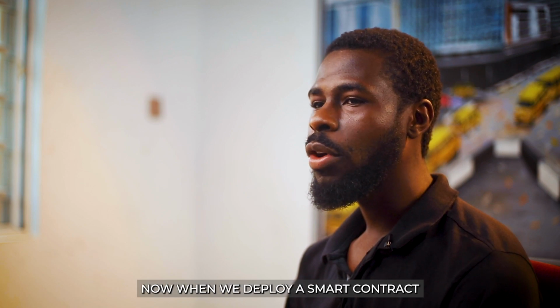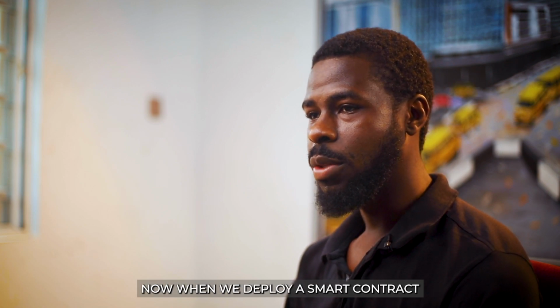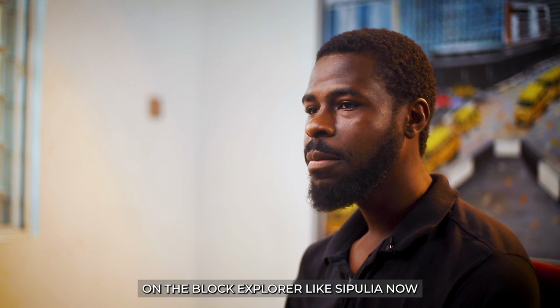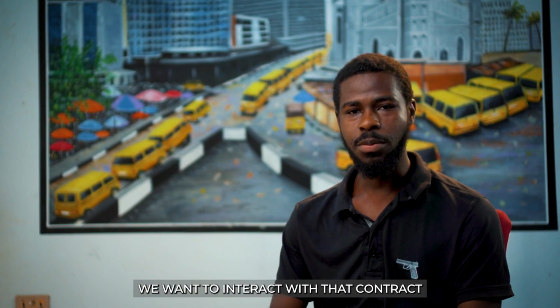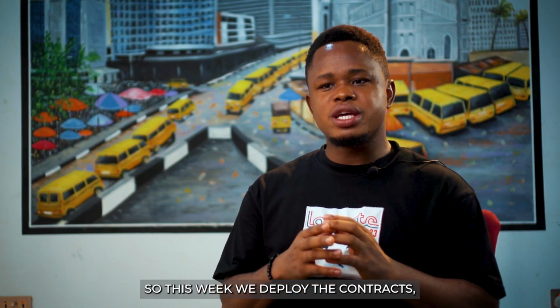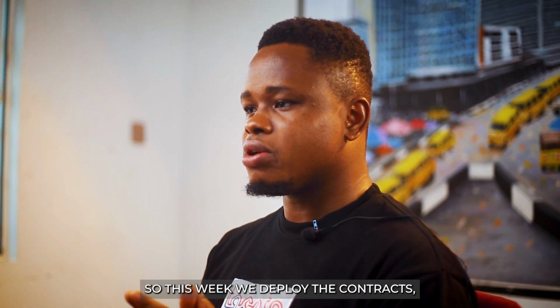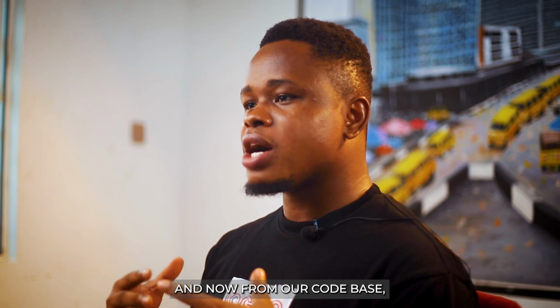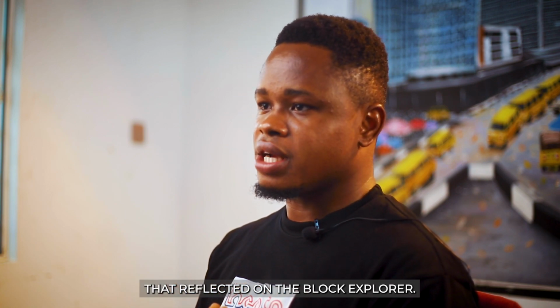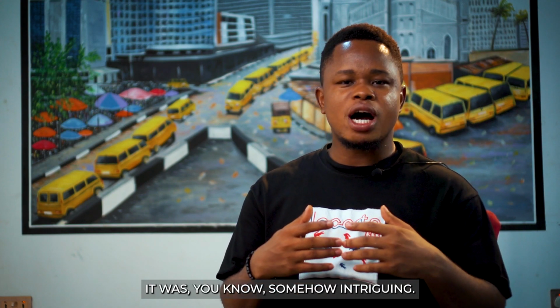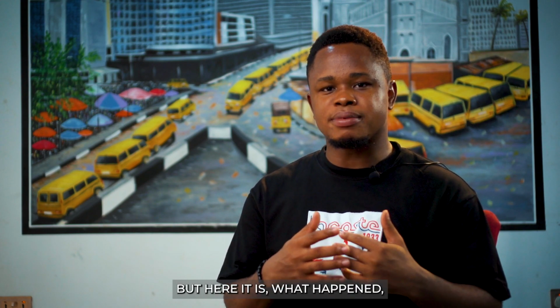Now, when we deploy a smart contract on a block explorer, like Sepolia, we want to interact with that contract that we have deployed. So this week we deployed the contract on chain, and now from our code base we ran some interactions that reflected on the block explorer. It was somehow intriguing, but here is what happened.